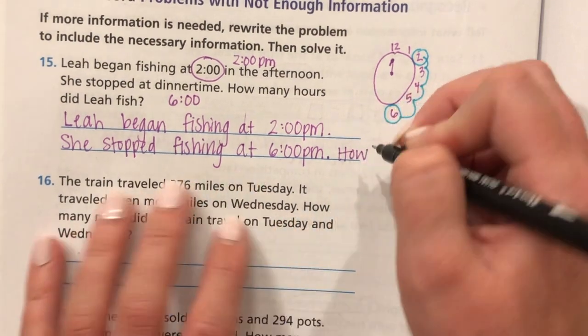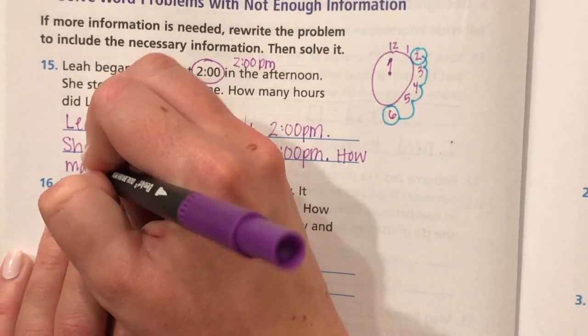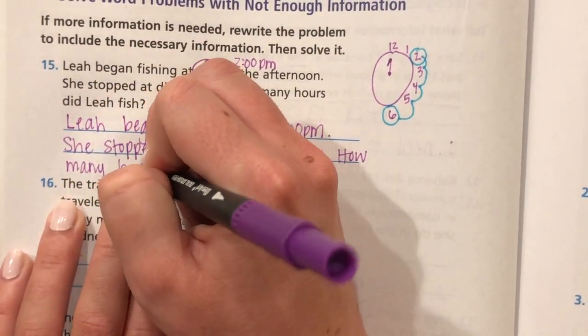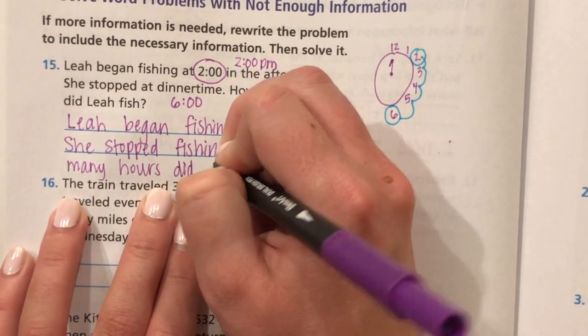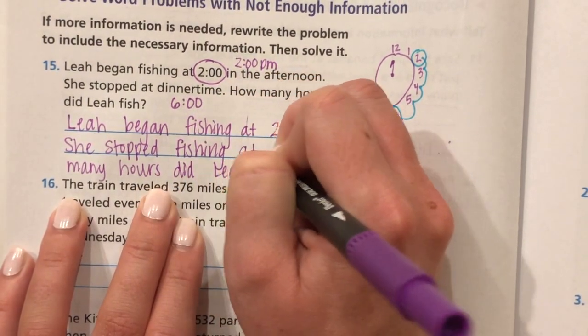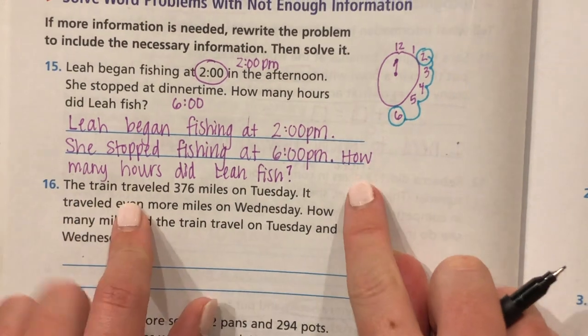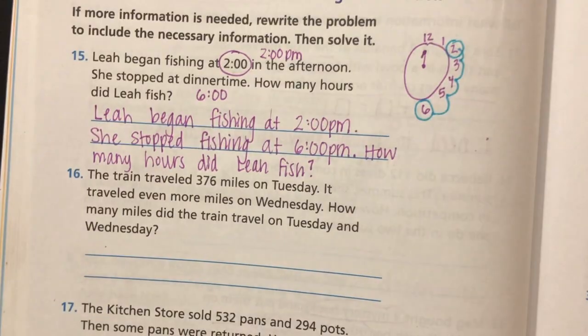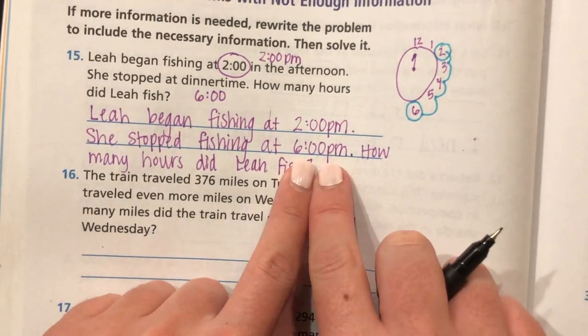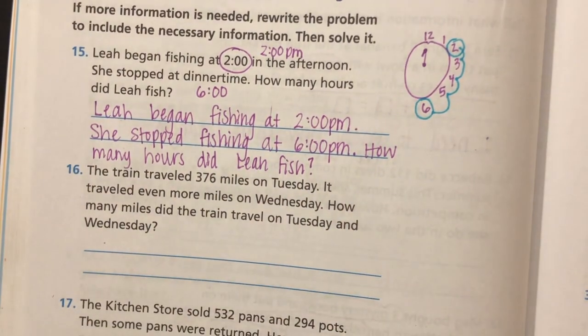How many hours did Leah fish? So now we have just created a problem that we can now solve. Without knowing what time she stopped, we couldn't have solved the problem.